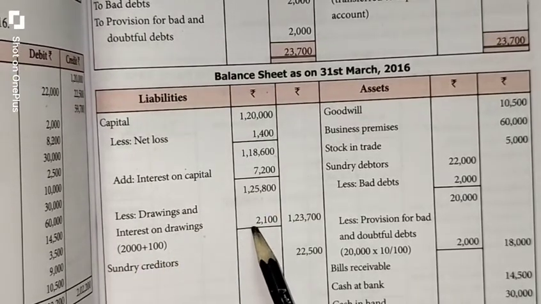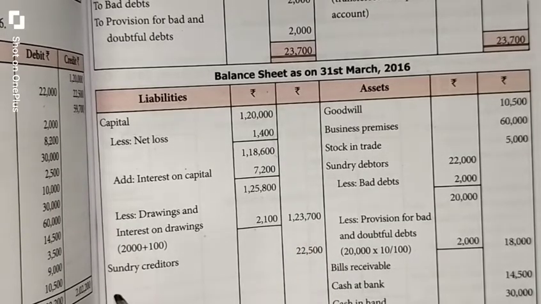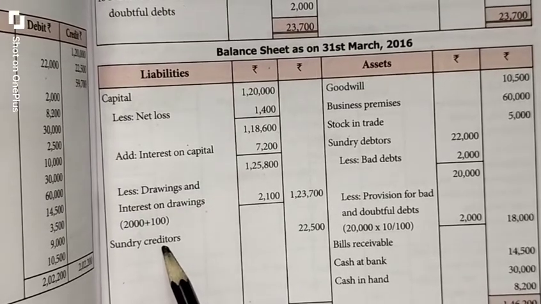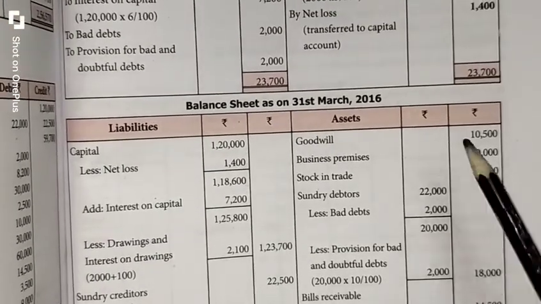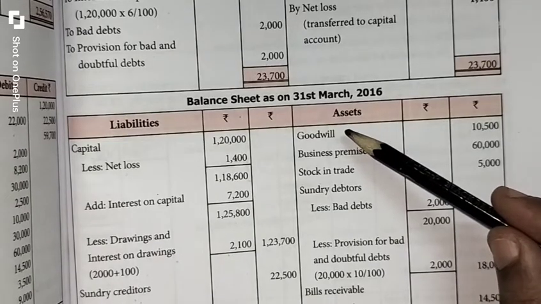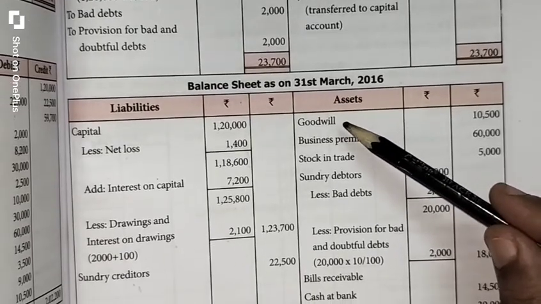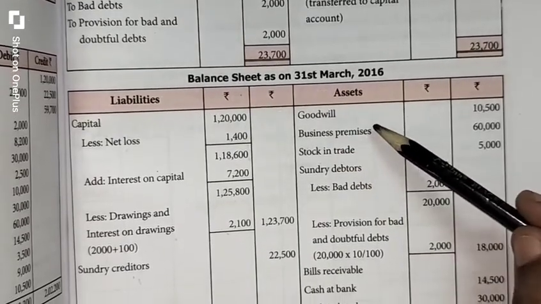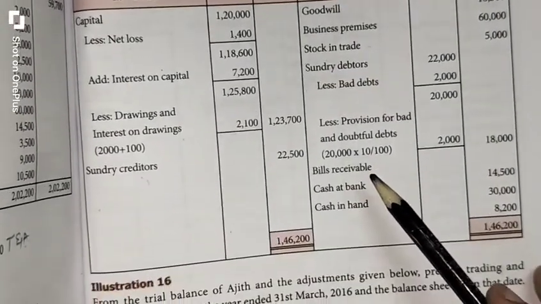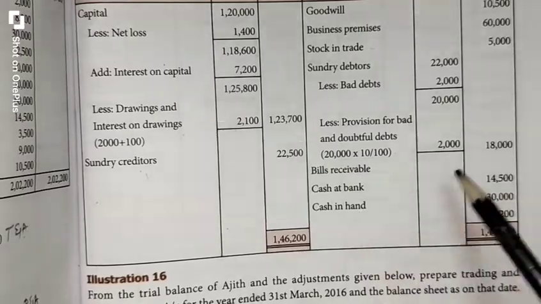From the capital we will get 1,23,700, and sundry creditors we enter on liability side. Okay, let's go to asset side. We have to enter as per the format of the asset side of the balance sheet. We have to enter goodwill, business premises means land and building, stock in trade means closing stock, bills receivable, cash at bank and cash in hand here.